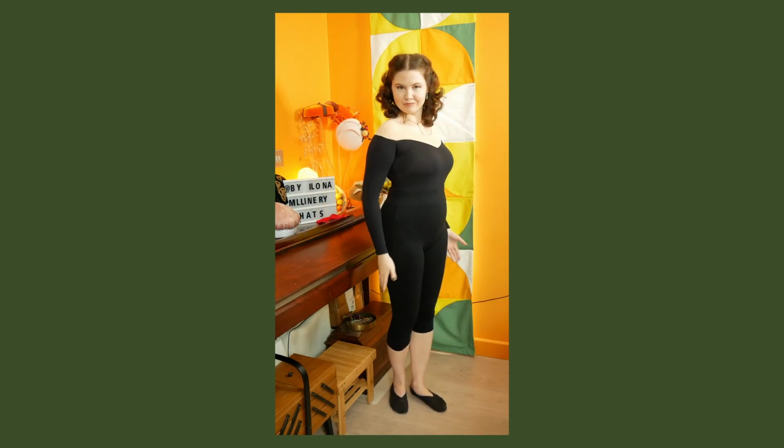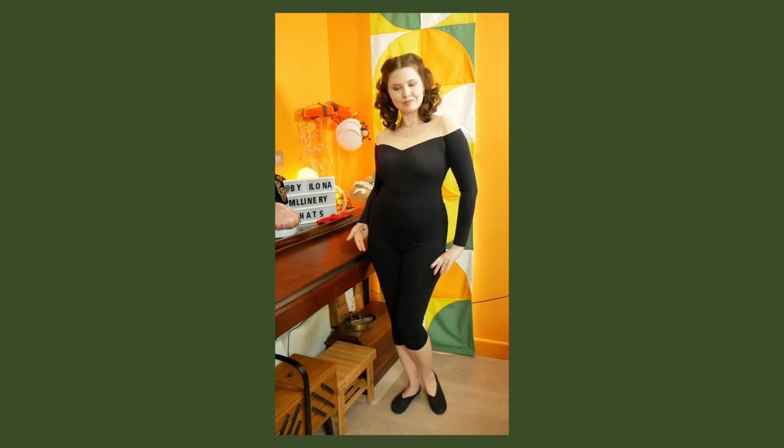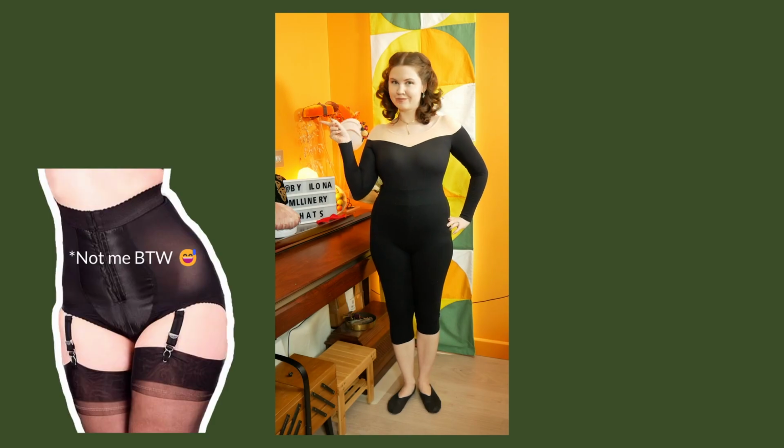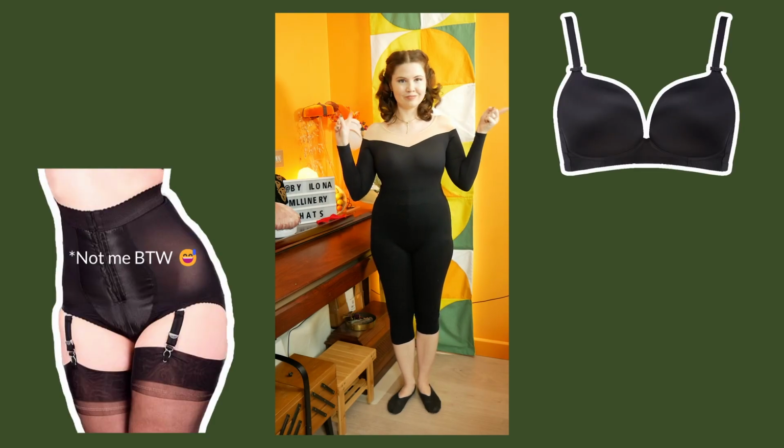You want to take your measurements wearing the same underwear that you would normally wear under your clothes, and also some form-fitting garments such as a leotard and leggings. Today I am wearing a panty girdle from What Katie Did and my favourite Freya Deco moulded soft cup bra.